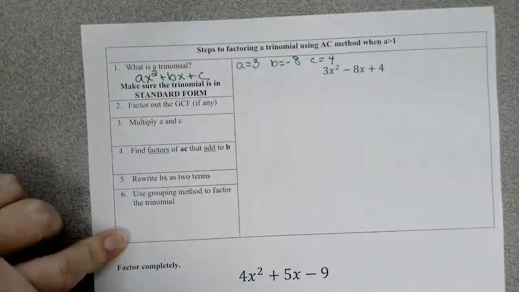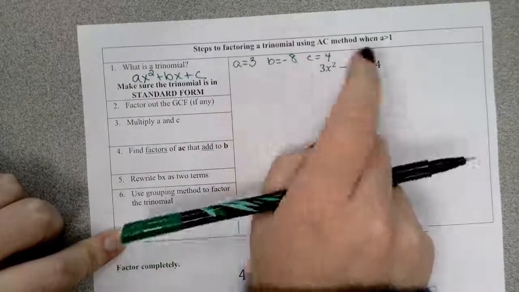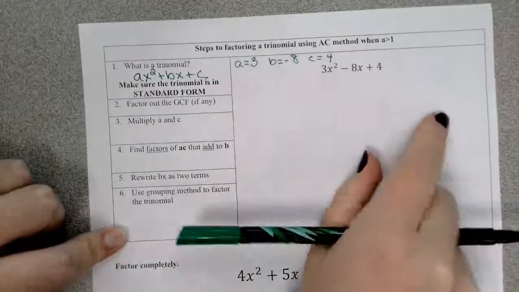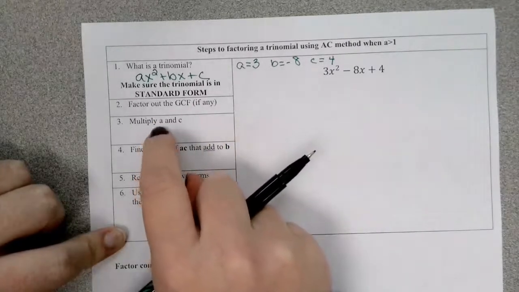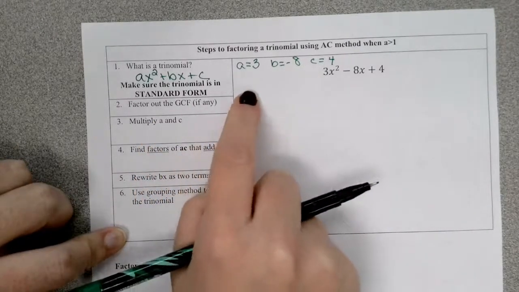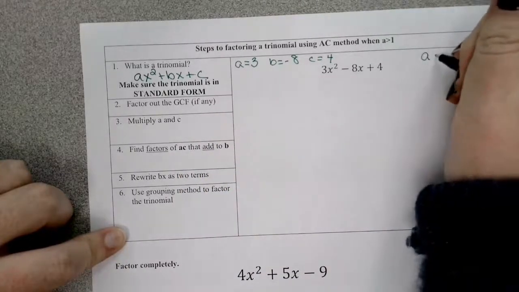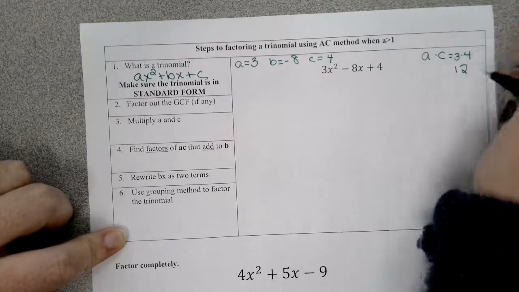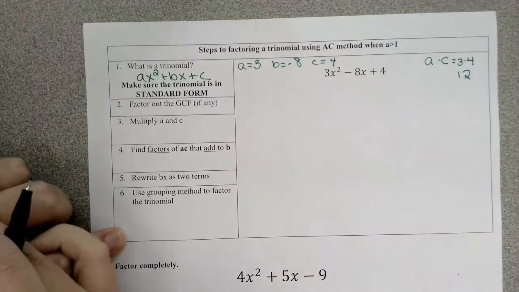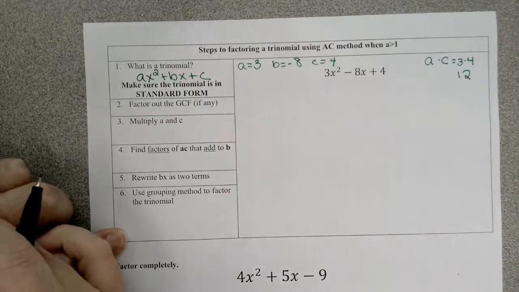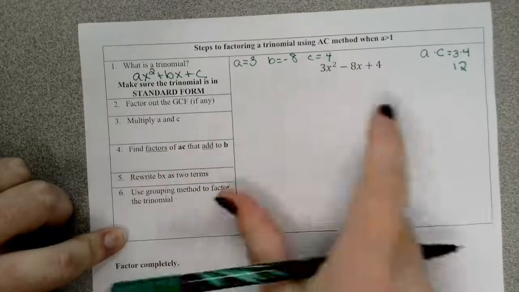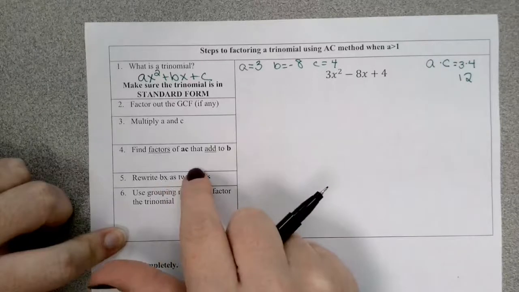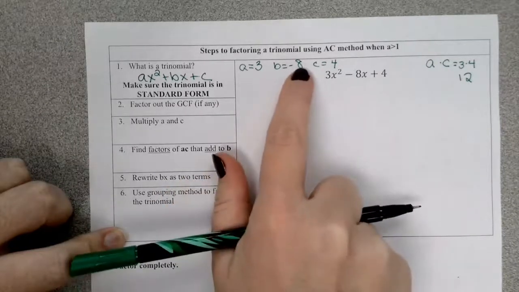And you should always do this too. It is super helpful when you are going through steps, because you're probably going to mess up which letter is which. Alright, so step 3 here says multiply a and c. So a times c is 3 times 4, which gets me 12. That step is done. Next thing we have to do is find factors of AC, which we got is 12, that would add up to B. And we know our B is negative 8.